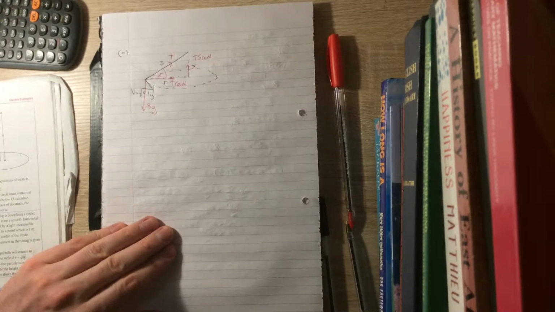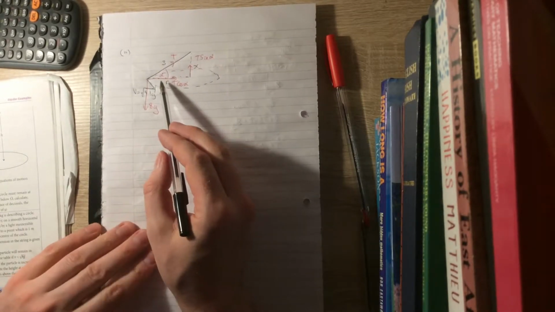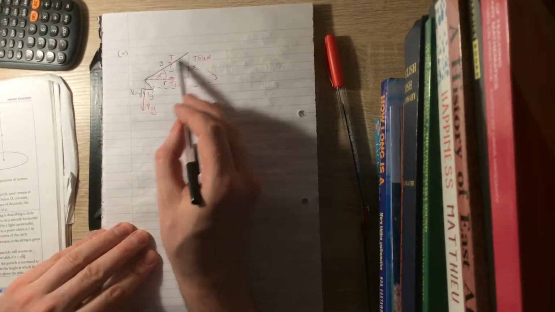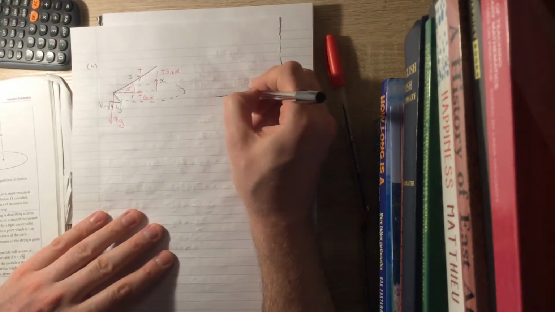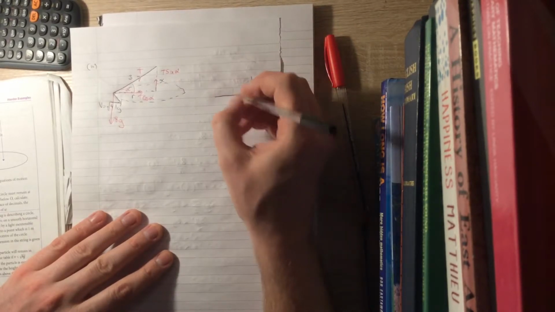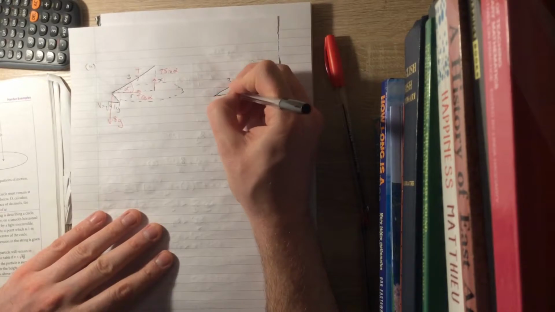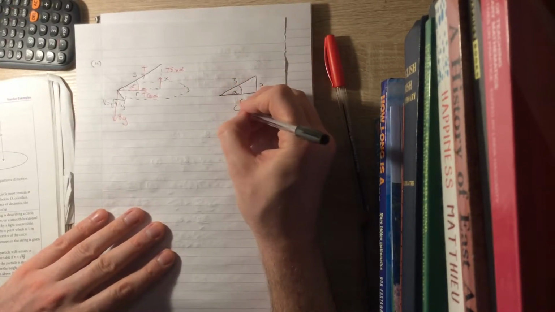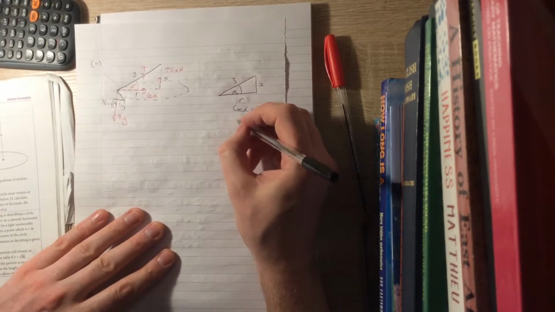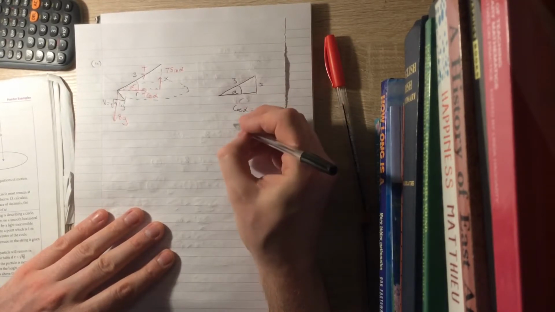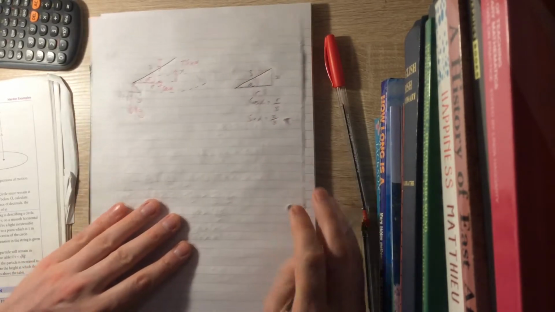So where do we go from here? First of all, we're going to have to work with this triangle. Looking at that triangle, x, r, and 3, and there's alpha. Cos alpha is the radius over 3, sine alpha is x over 3.